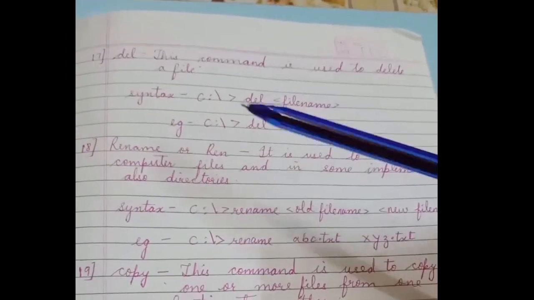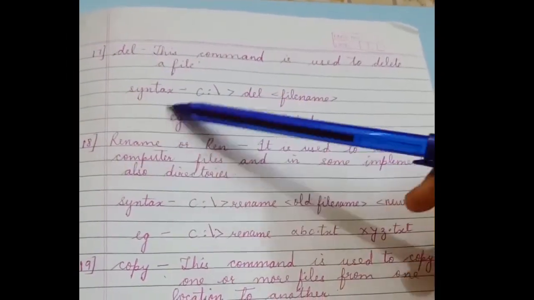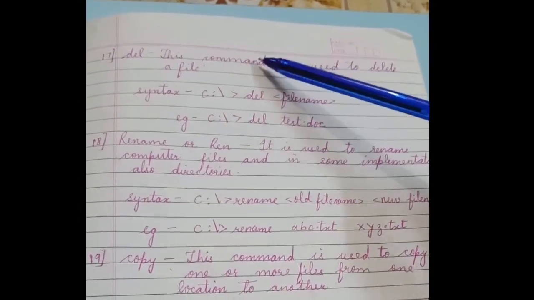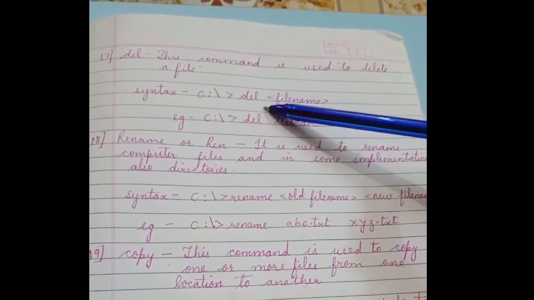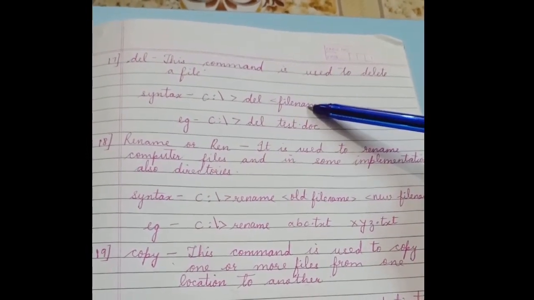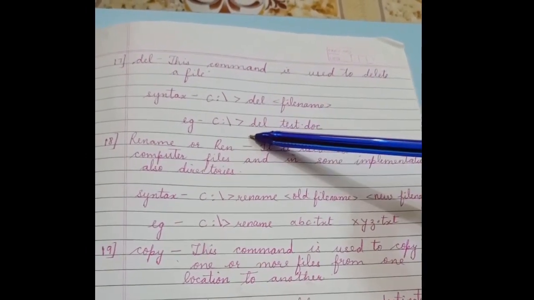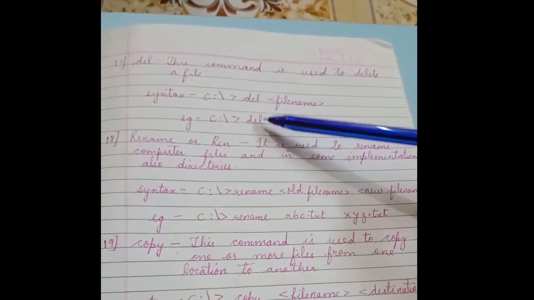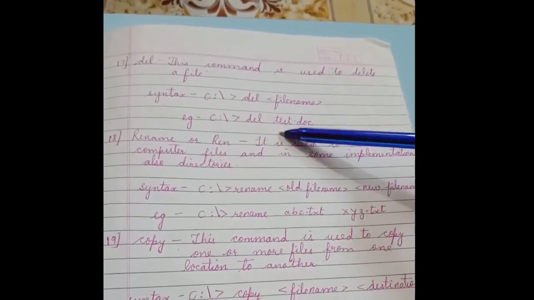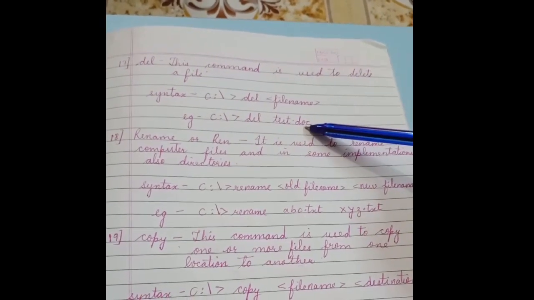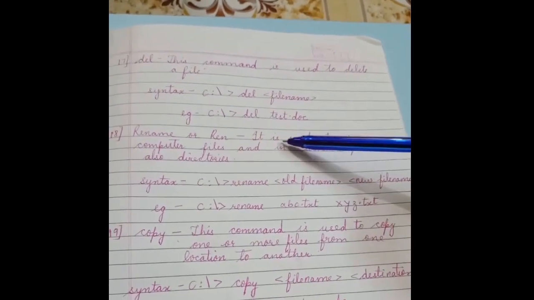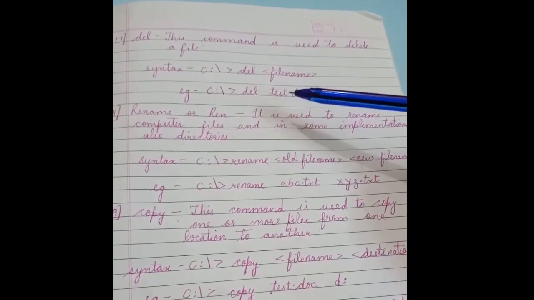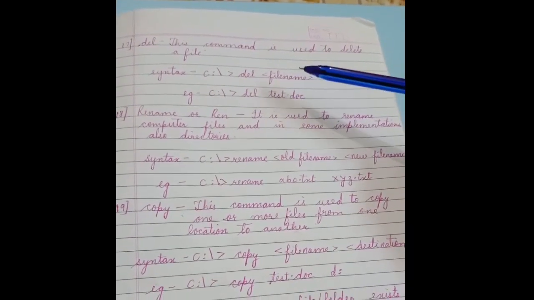Next command is del, which stands for delete. This command is used to delete a file. Syntax is del space name of the file. For example, we want to delete file test.doc, type command del space name of the file test.doc. After pressing enter, the test.doc file will be deleted.